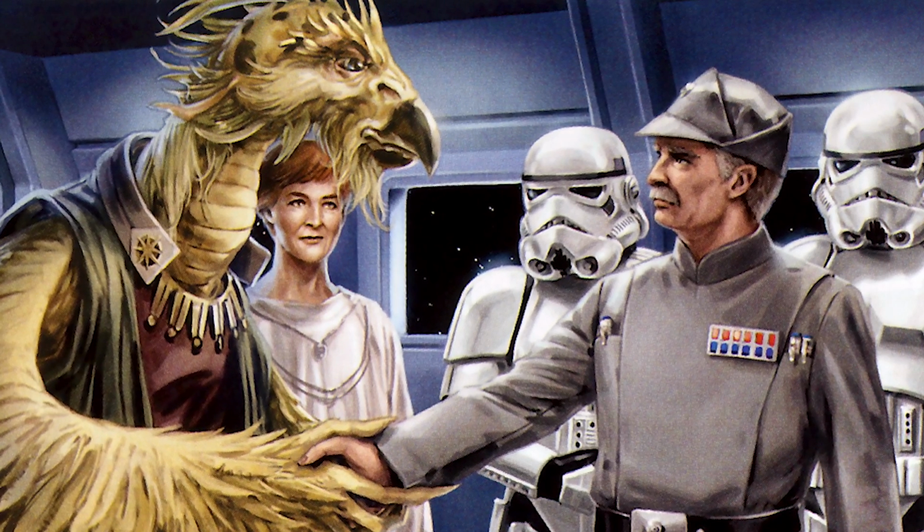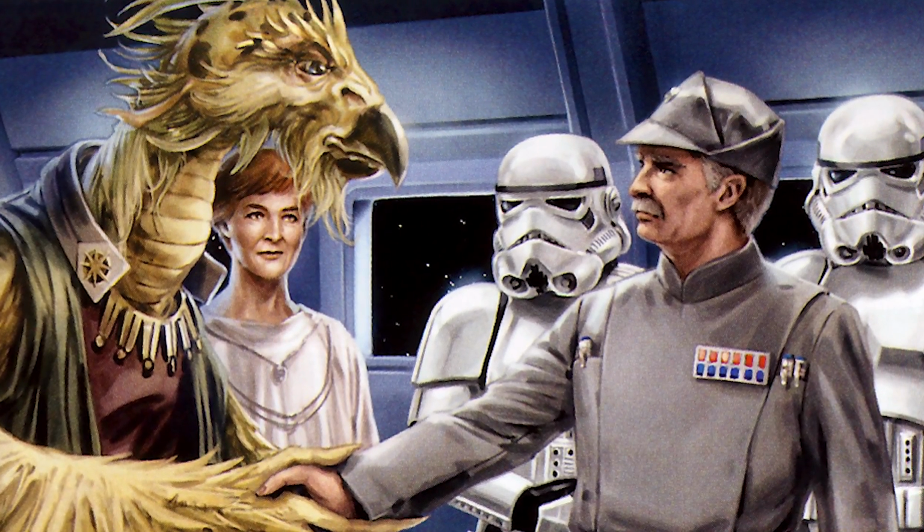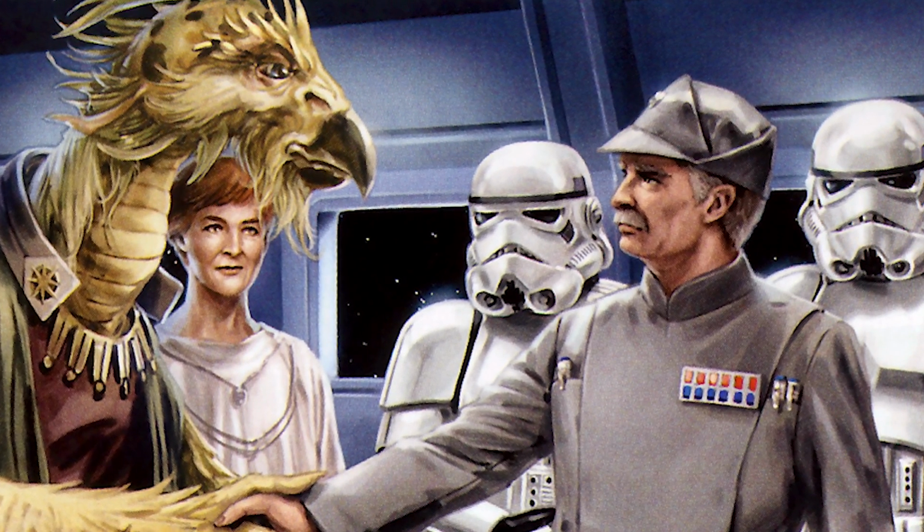The threat of the Yuuzhan Vong was so great that it would ultimately lead to alliances between old enemies in the galaxy, like the Imperial Remnant and what remained of the New Republic.